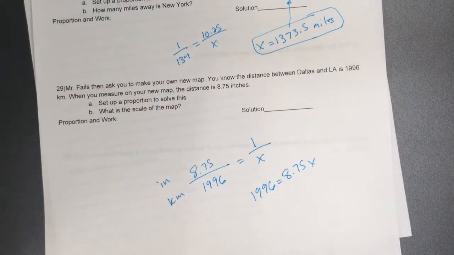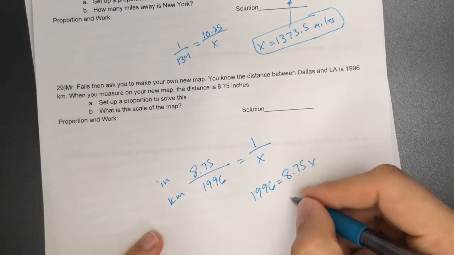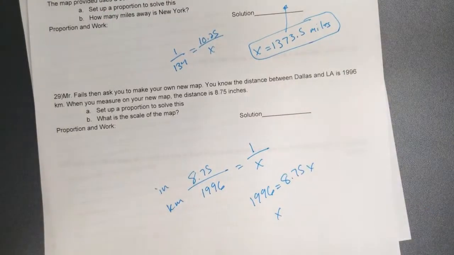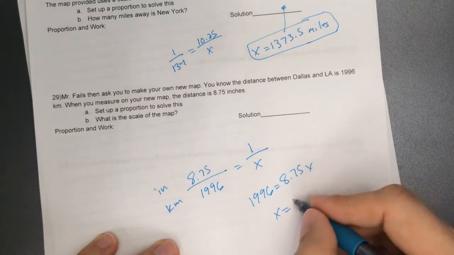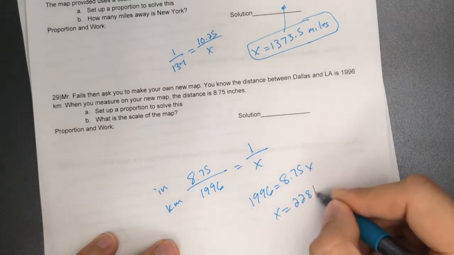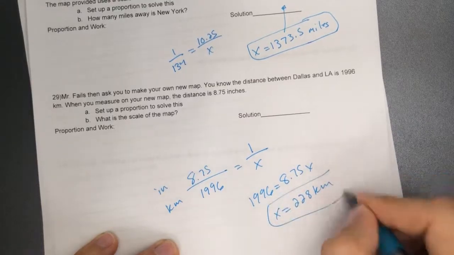I'm going to divide that off. 1996 divided by 8.75. And that's going to be every inch. Every inch is, I got 228.114, so I'm just going to round that to 228 kilometers. Break the video here.